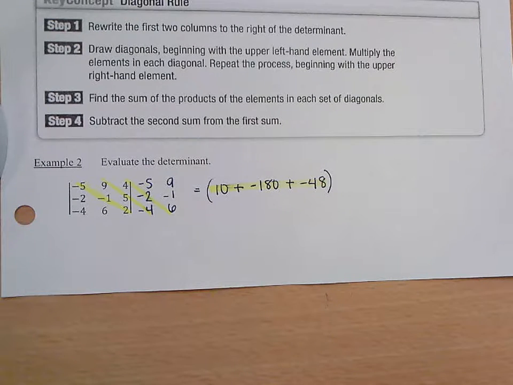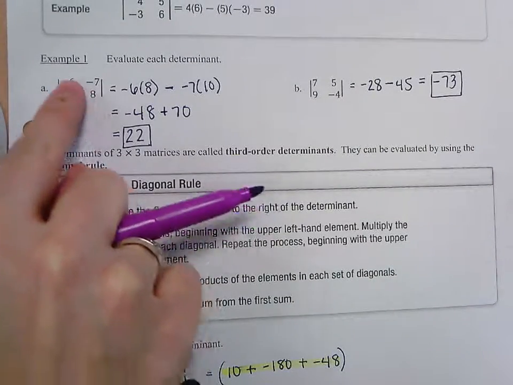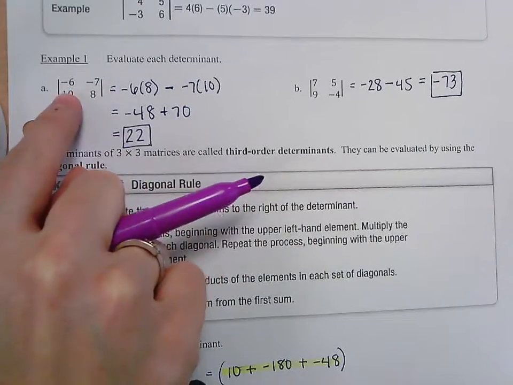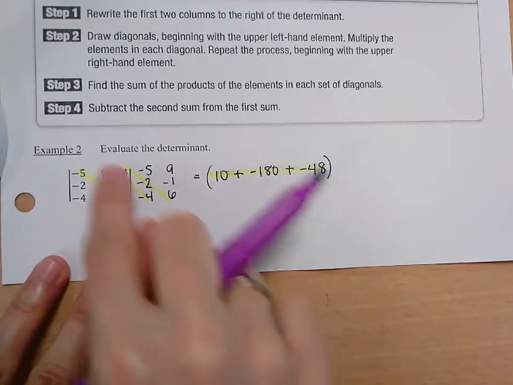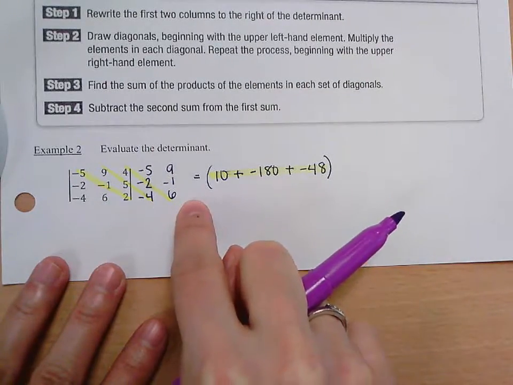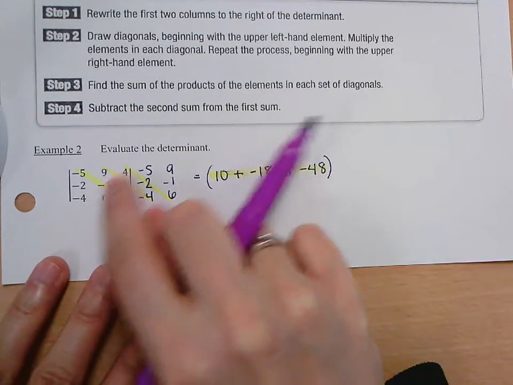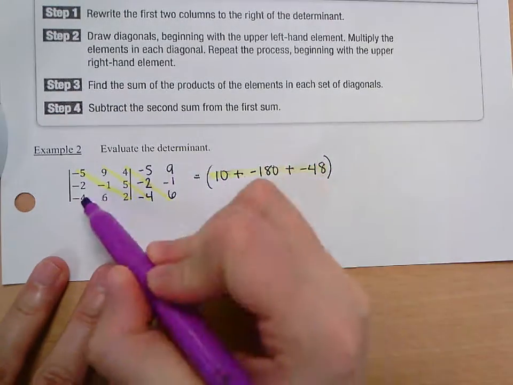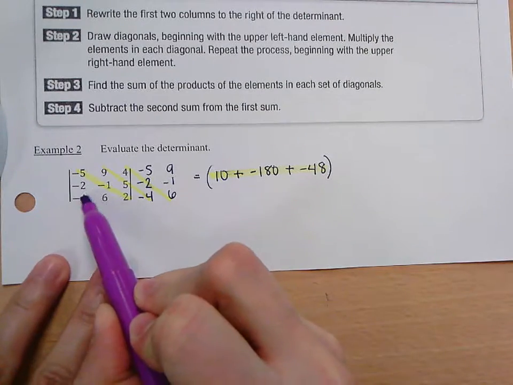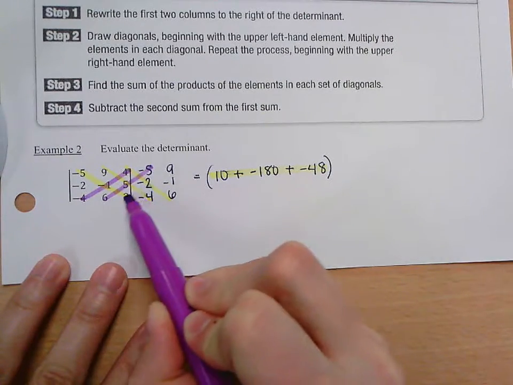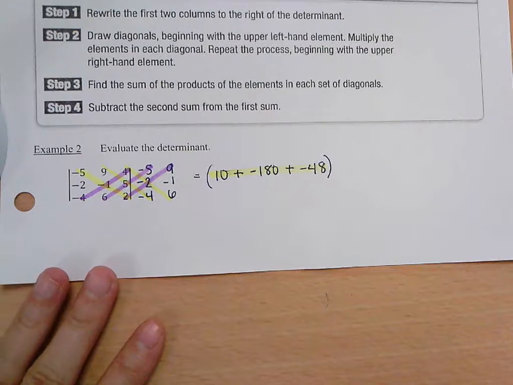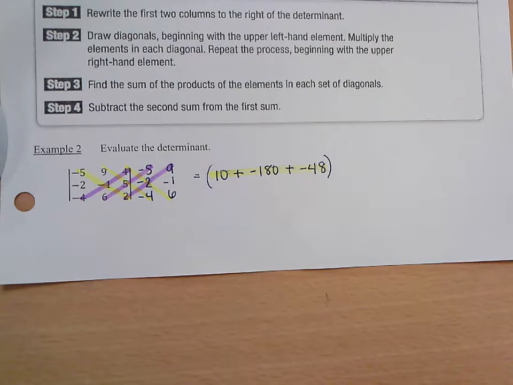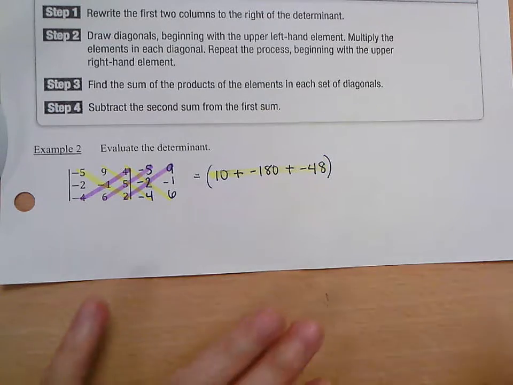And then I do the same thing with, just like up here we had this diagonal product minus this one. So now it's these 3 diagonal products added together minus, if I go the other way, these 3 diagonal products. So if I start in the lower left, I have those 3 diagonals, and I would do the same thing. I would find the product of each one, and those are all going to get added together.